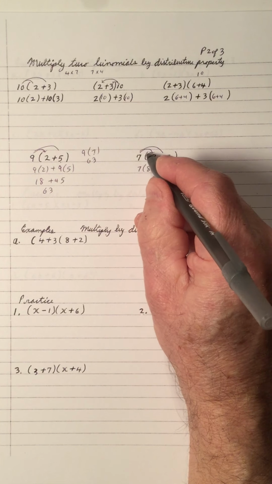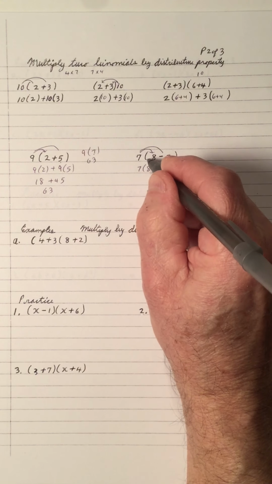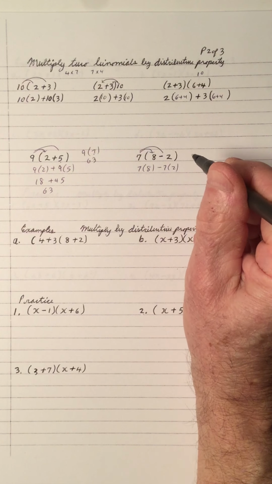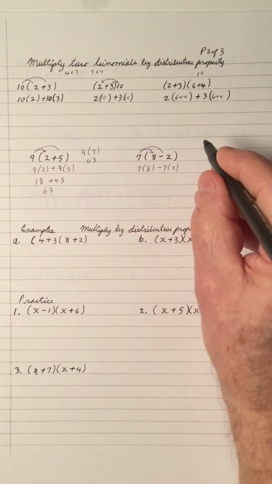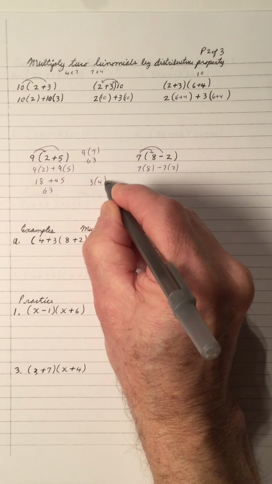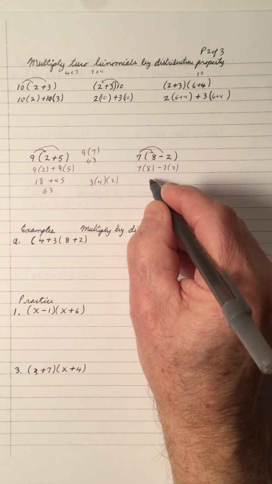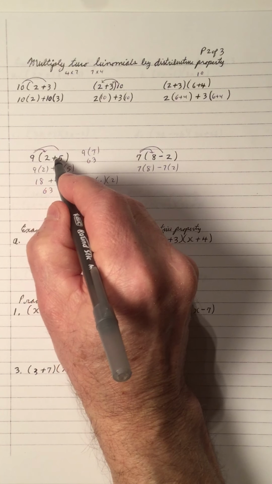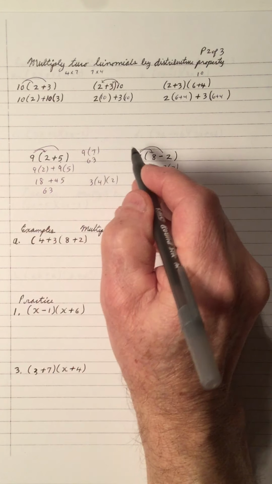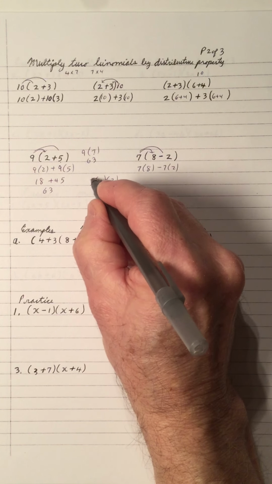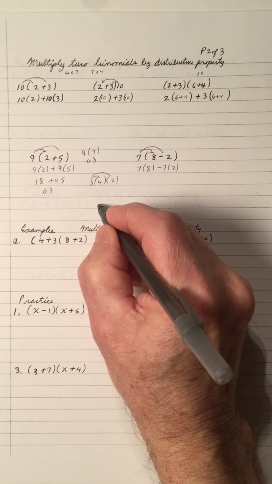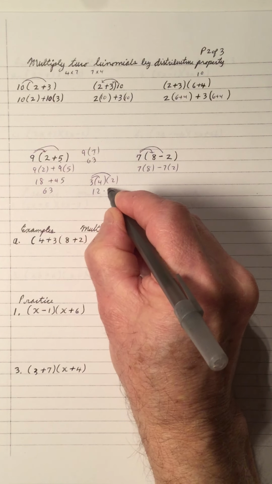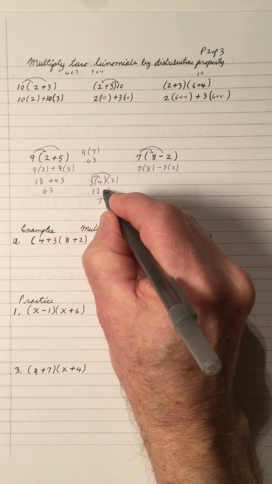We're distributing the 7 through the 8. And distributive only works when you're adding and subtracting. Again, just to remind you, if you had 3 times 4 times 2, that 3 can't distribute through here. The distributive property is on addition and subtraction only. You can't go 3 times 4 and 3 times 2. That gives you 12 times 6, which is 72.